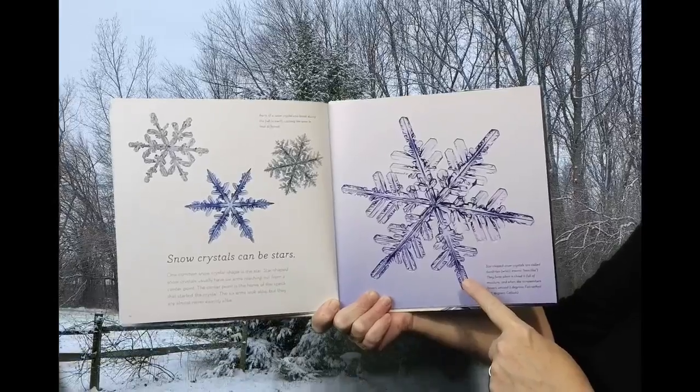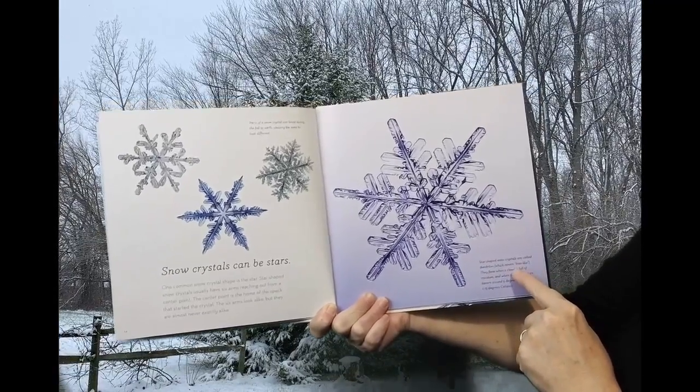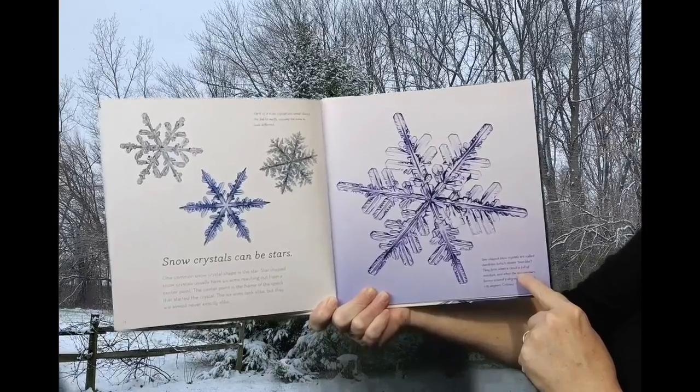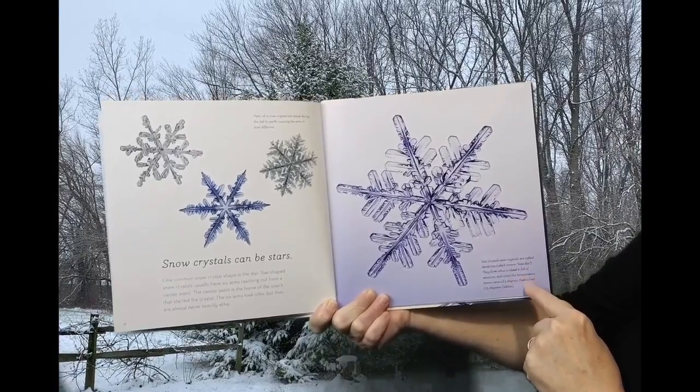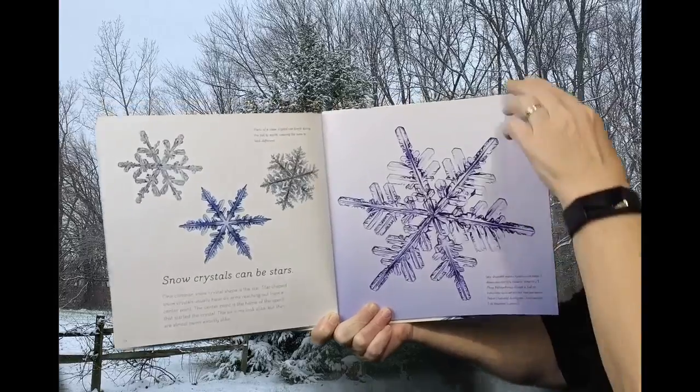Star-shaped snow crystals are called dendrites, which means tree-like. They form when a cloud is full of moisture and when the temperature hovers around 5 degrees Fahrenheit.